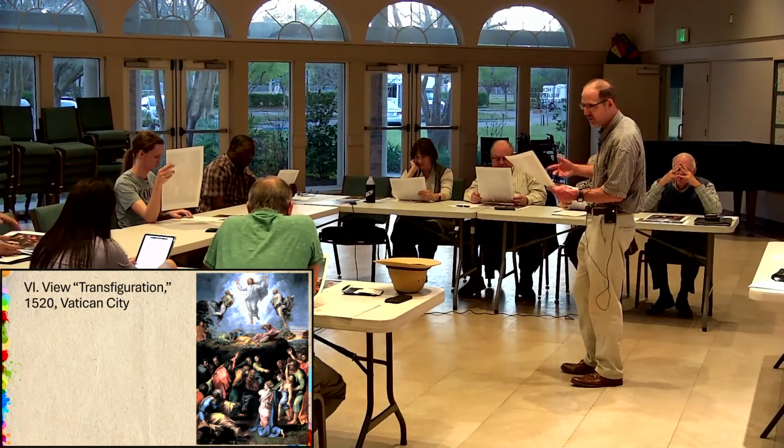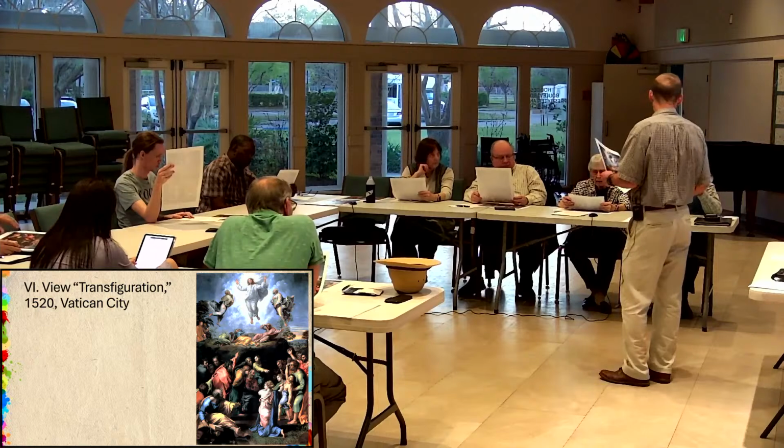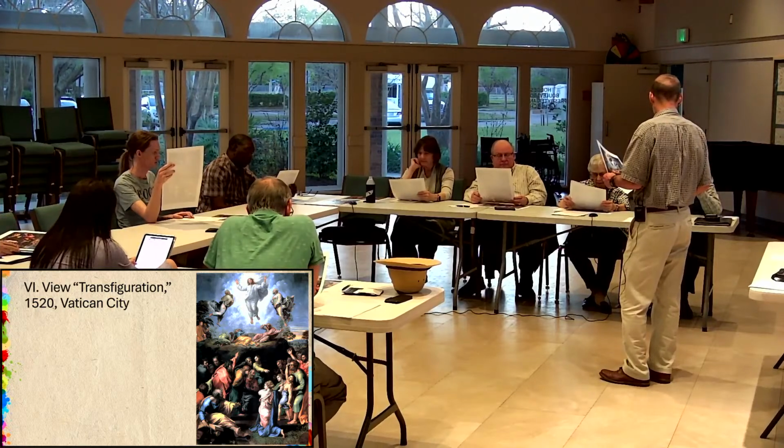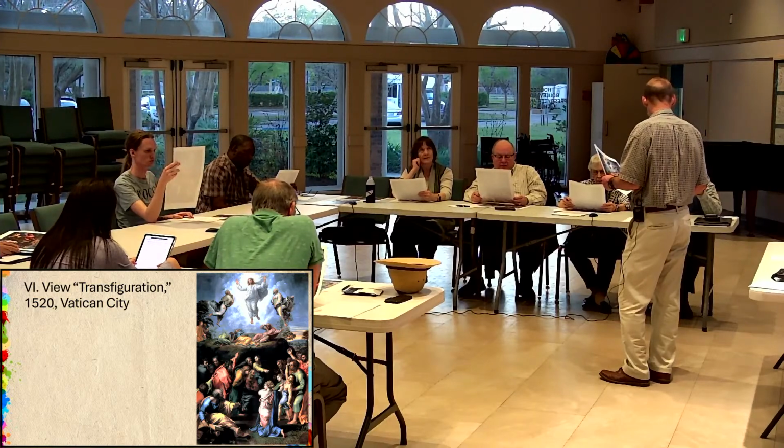Well, to me, that's the focal point of this painting, and it's usually not too far off center. This one is dead on center, top. That's center top, the first thing you see.